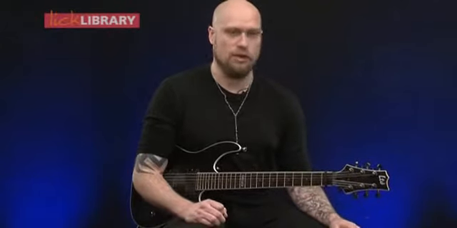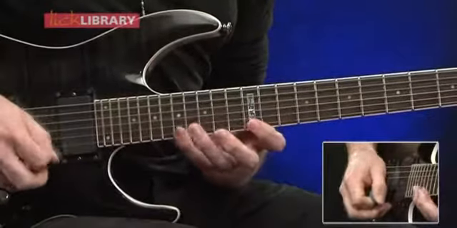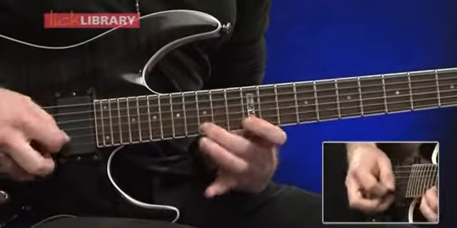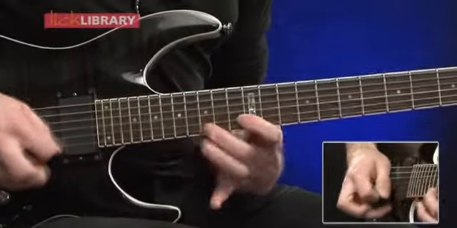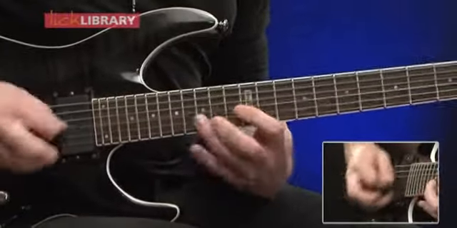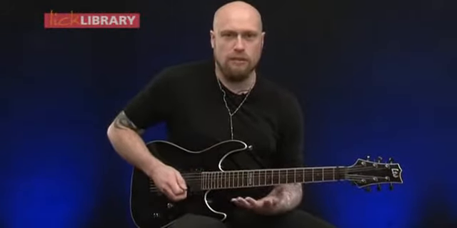A couple of other things using that upstroke technique, just over 2 strings or whatever, would be stuff like this. So again, this is where you start to extend out and use a couple of positions of the pentatonic scale rather than just using one position.